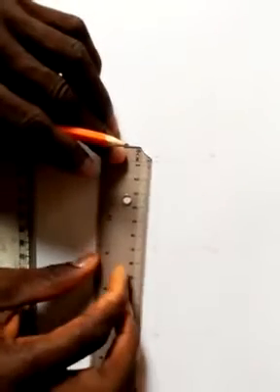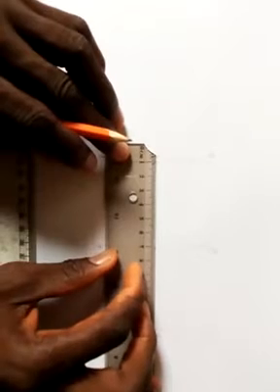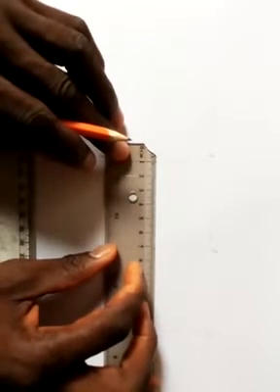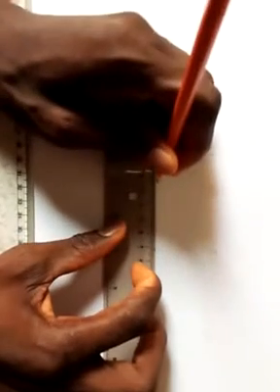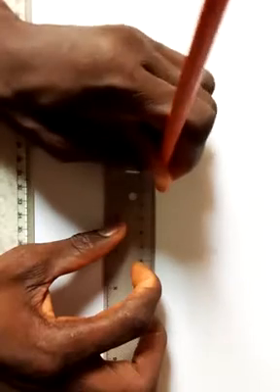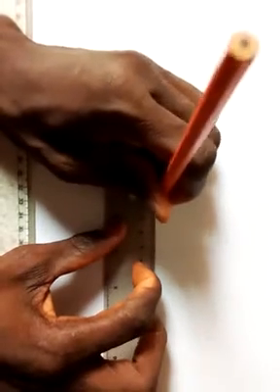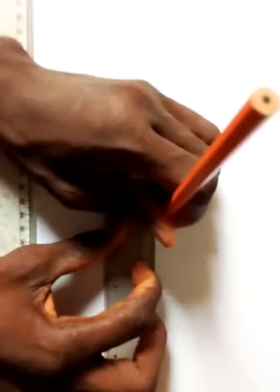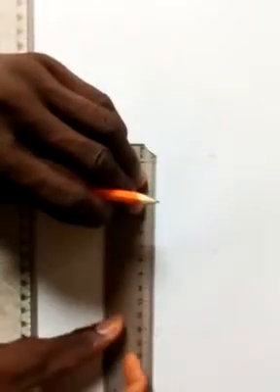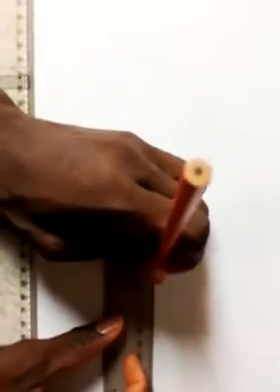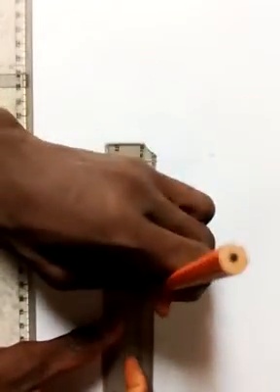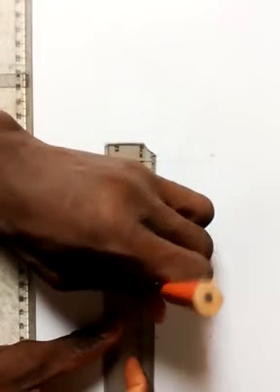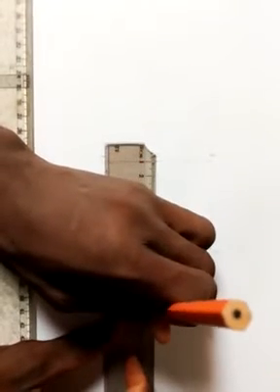So that's 15 mm, and I can use my ruler to take 15 mm. This is 15, another 15, and another 15. I can come to this side and take 15, 15: this is 15 mm, another 15 mm, and this is 15 mm.